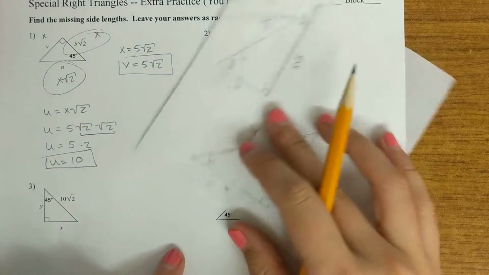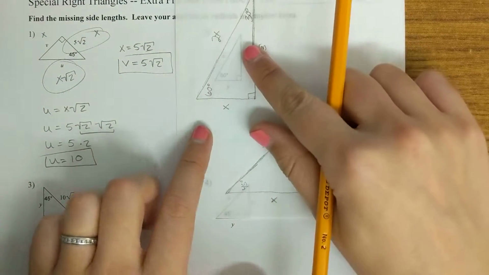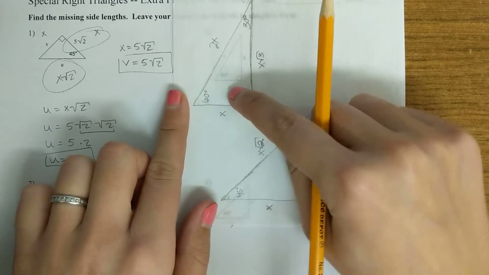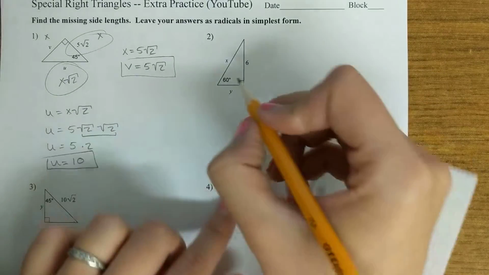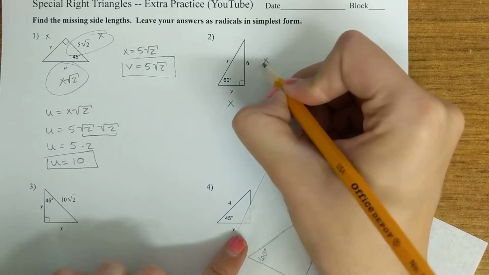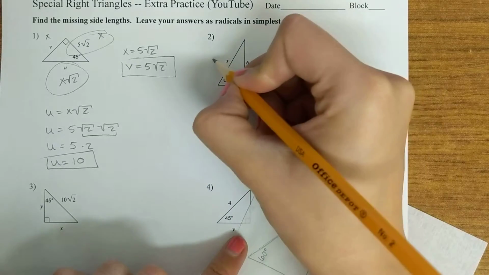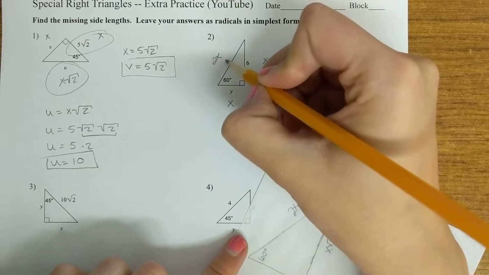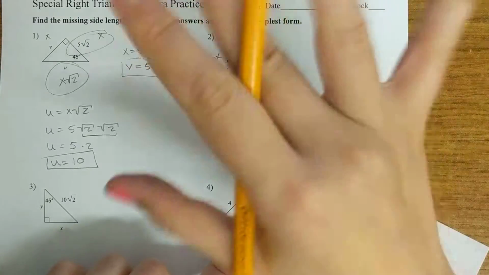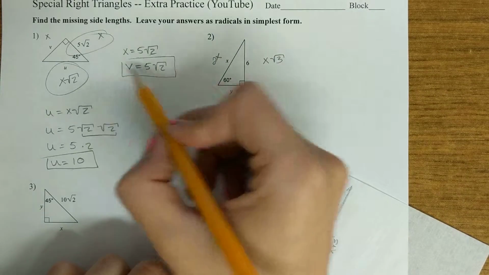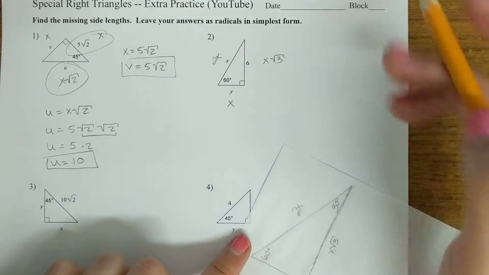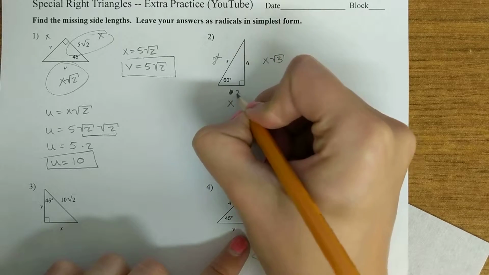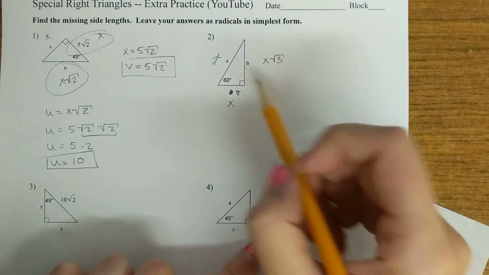Number 2, we need to know which sides correspond, so I'm going to line up my 30, 60, 90. This is the 60-degree angle. The short side touches the 60-degree angle, so this is the x. This is the x root 3, and this is the 2x. I don't like that they labeled these x and y, because that's too many x's going on. We already have x's in both of these problems that aren't even the same x. So I'm going to call this y, I'm going to call it z, just to make our lives easier.